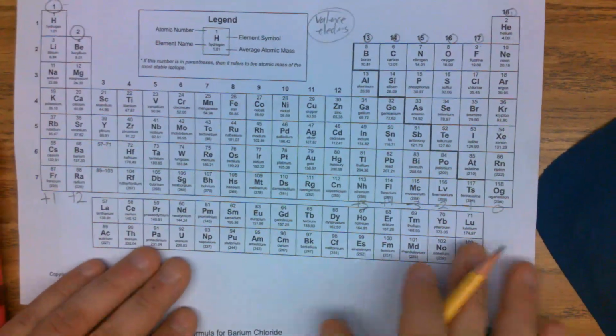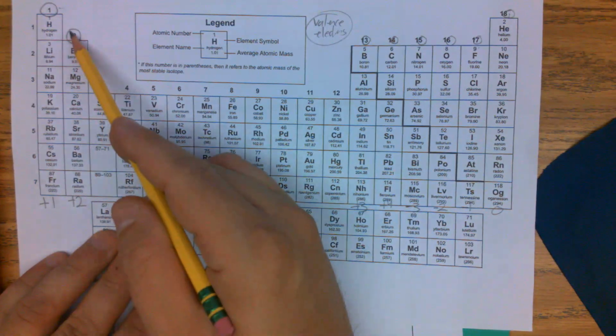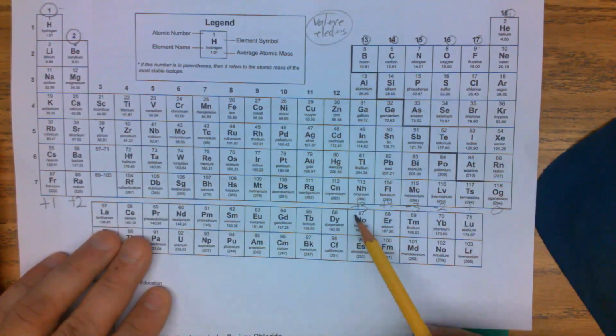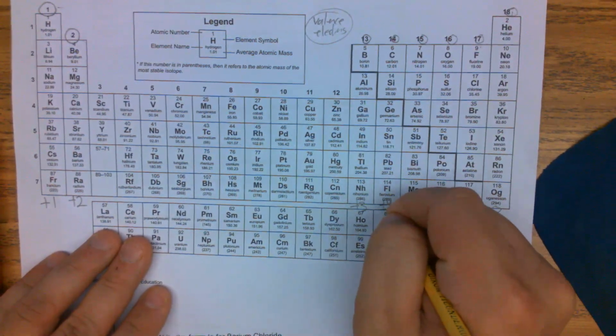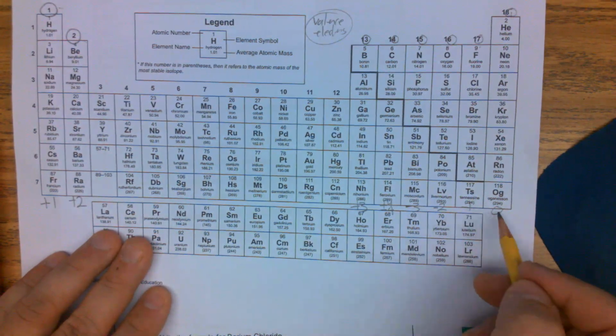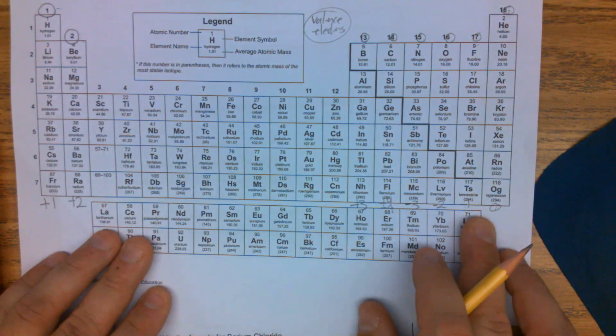So along here, group 1 is going to have a charge of +1. Group 2 is going to have a charge of +2. Group 13 is going to have a charge of +3, +4 or -4, -3, -2, -1, and 0. So that's one way to kind of fill in the charges of these different groups.